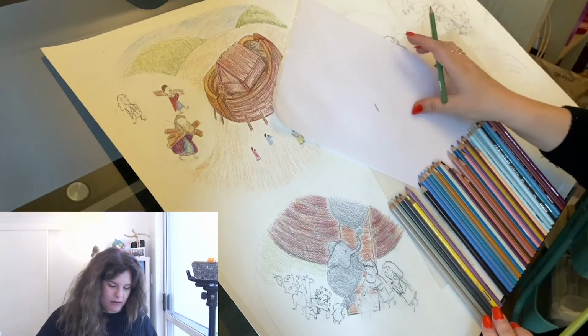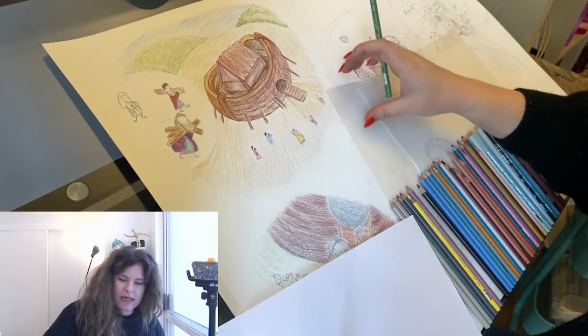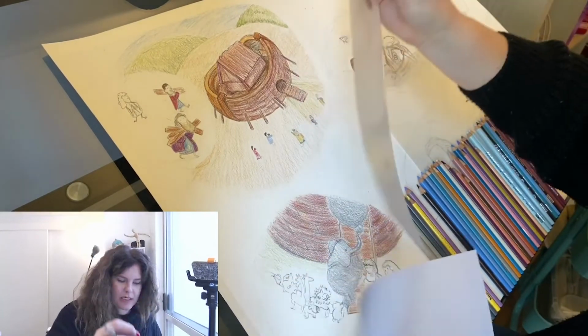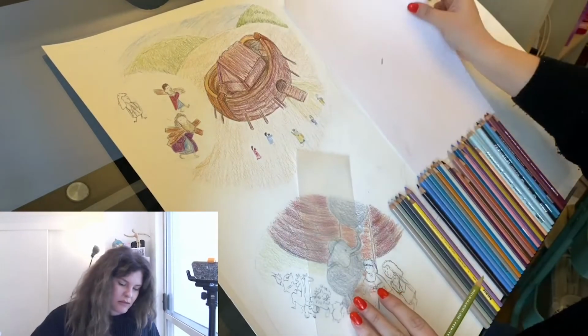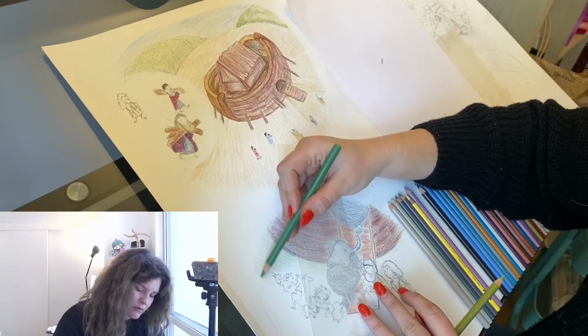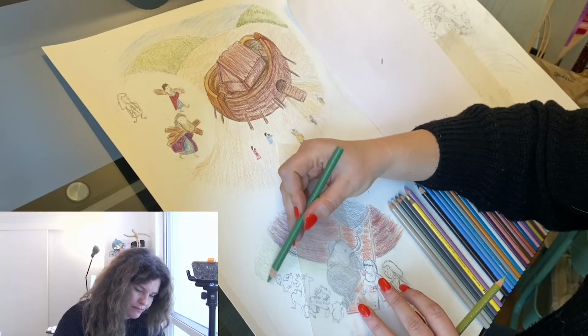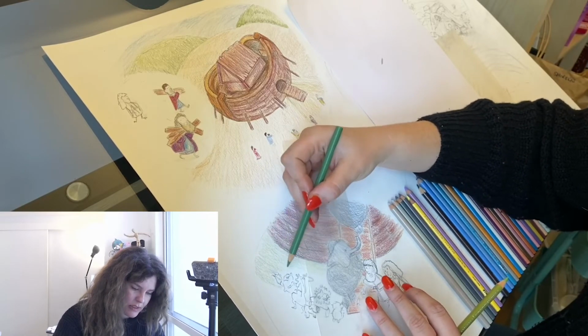With my plastic guy, I'm going to just use this thing. I like the plastic, alright? A couple of reasons. One, you can see through. Two, it glides on the page. These are animals.